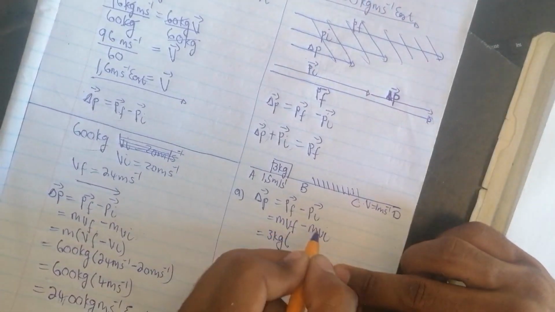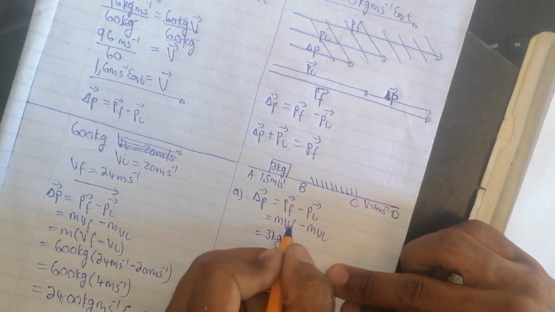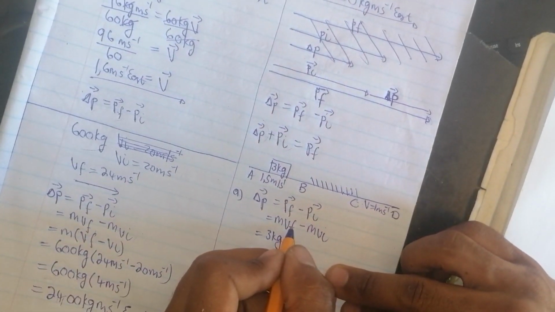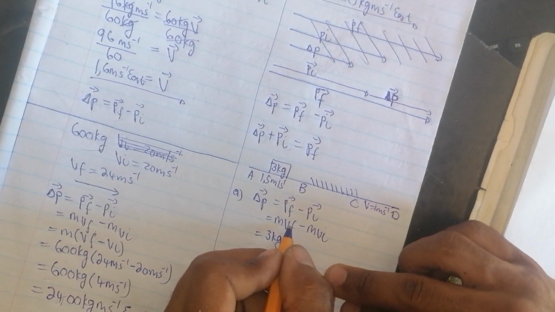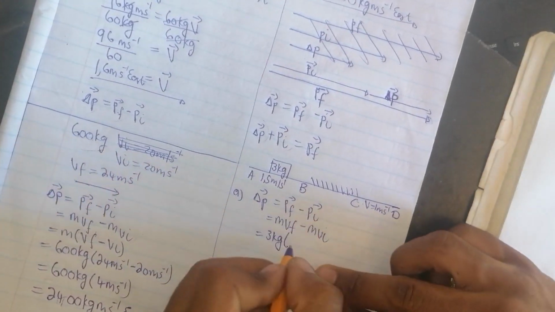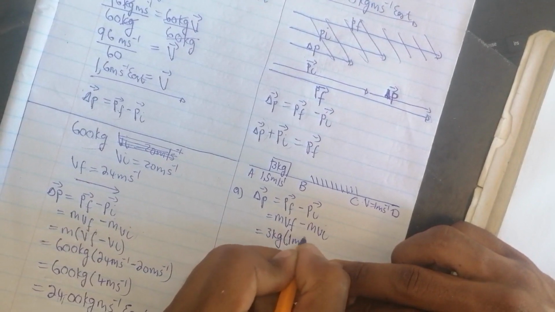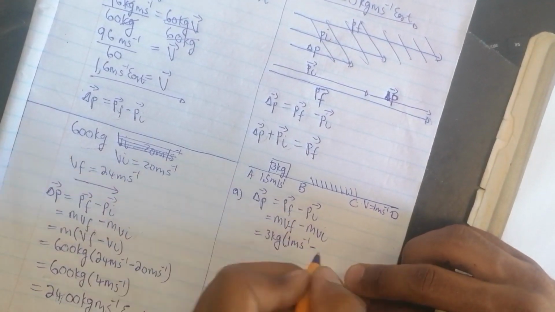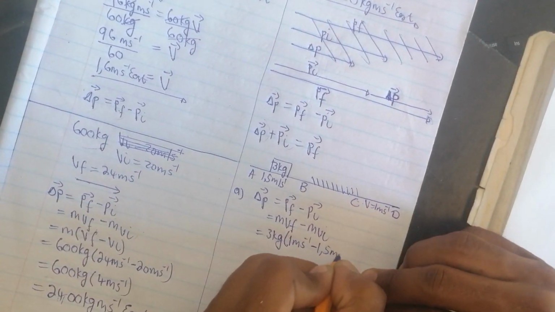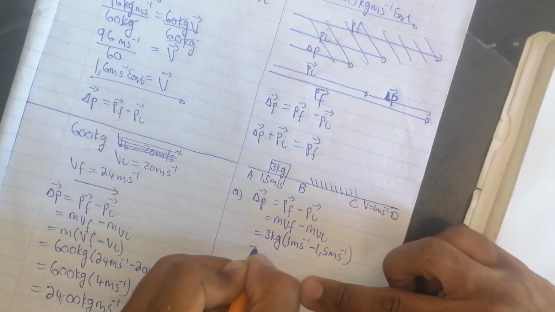The final velocity would obviously give me a value of 1 meter per second, minus 1.5 meters per second.